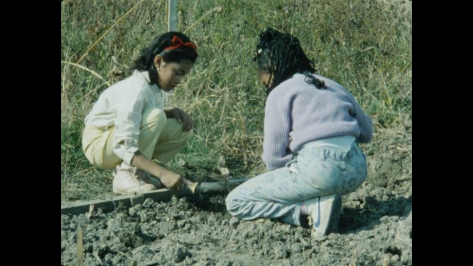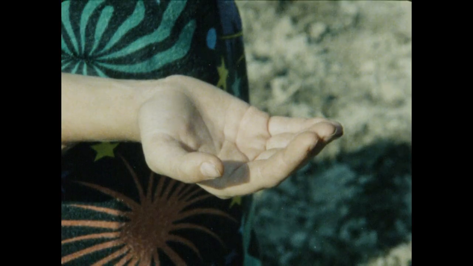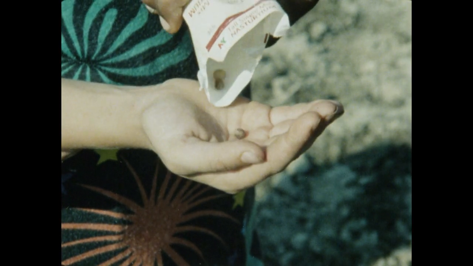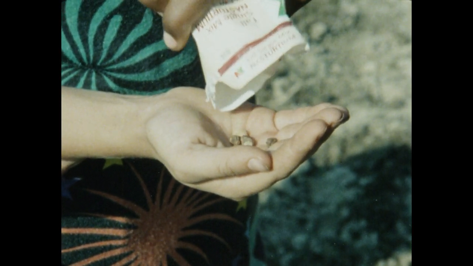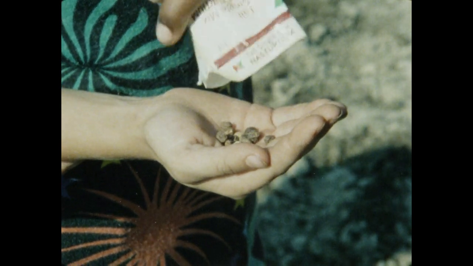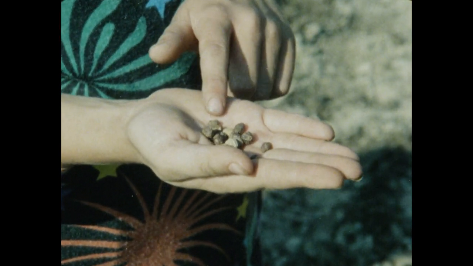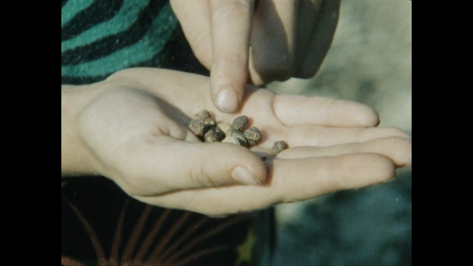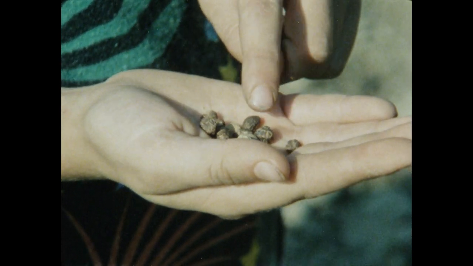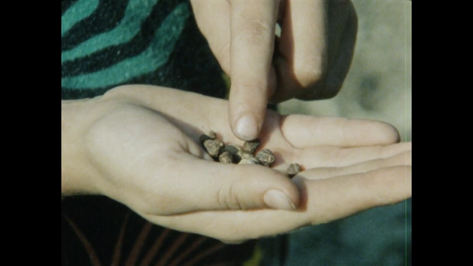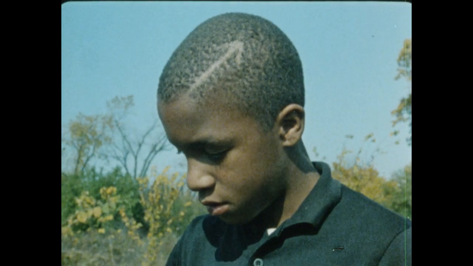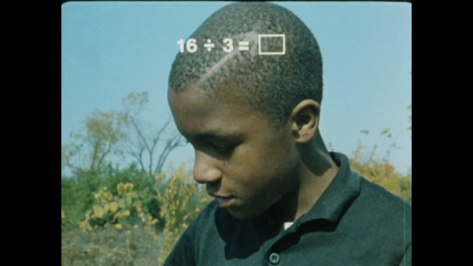Well, we're just about ready to plant the seeds. These are the nasturtium seeds. The instructions on the package say they should be planted in holes with 3 seeds in each hole. If we have 16 seeds in this package, how many holes should we dig? Well, how many 3s are there in 16?